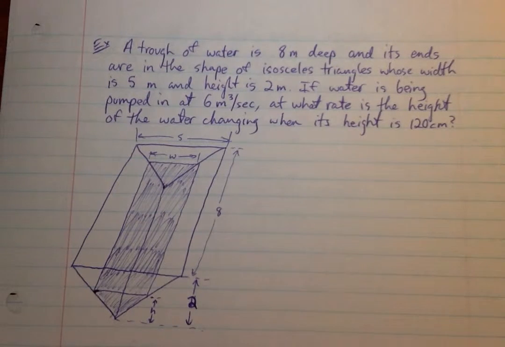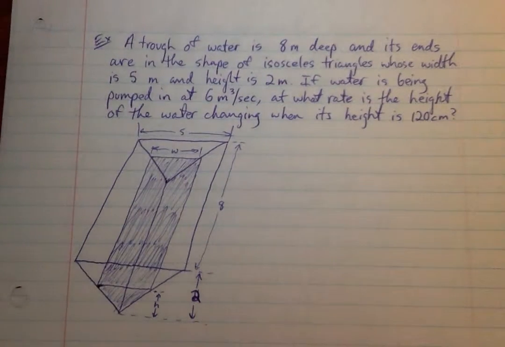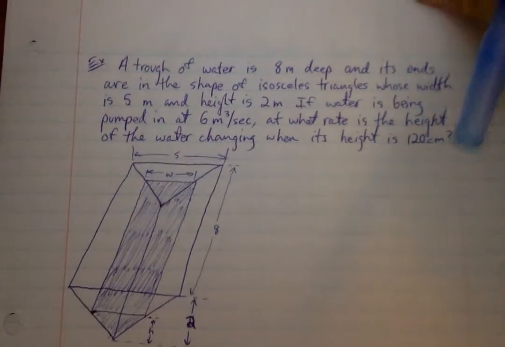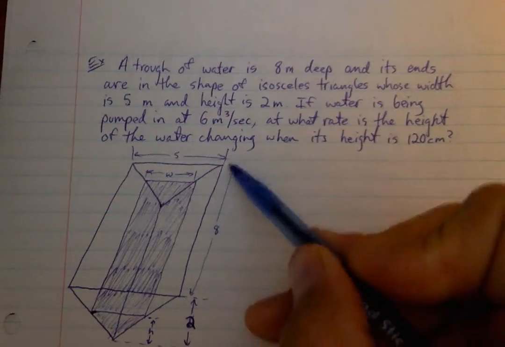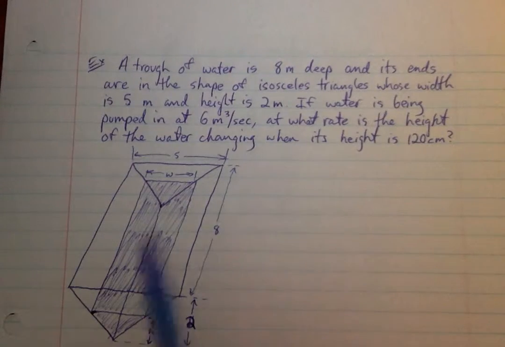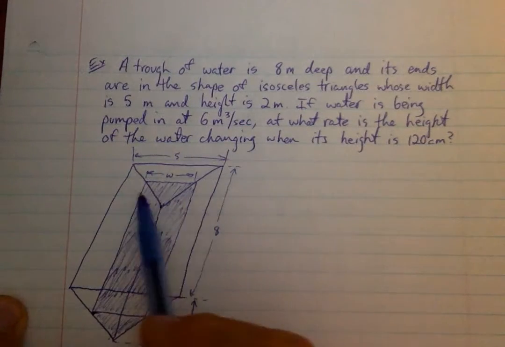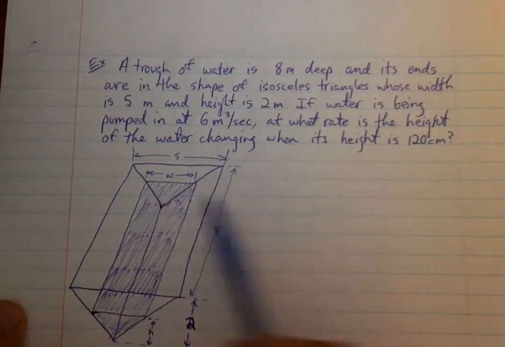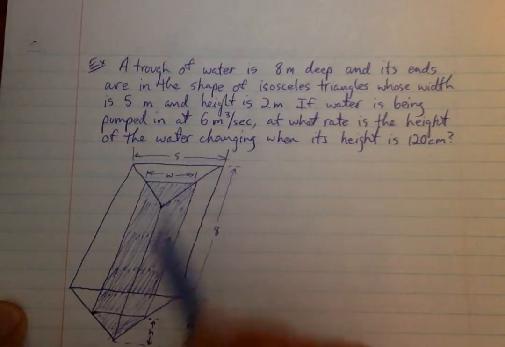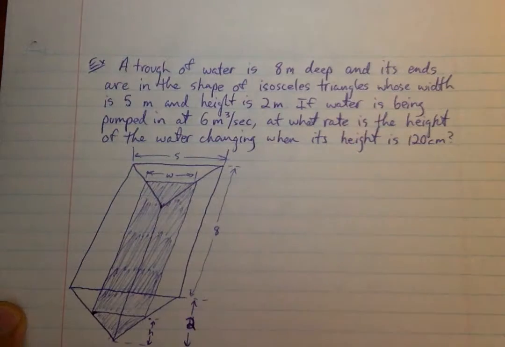All right, so at this point, this just looks like a pretty classic problem to us. Well, first thing, let's get our bearings. We know that a trough of water is 8 meters deep. Okay, so 8 meters deep meaning this way. It's 8 meters long, is I think what they should say. Its ends are in the shape of isosceles triangles. Well, its ends are like that. Isosceles means two sides are equal. And their width is 5 and their height is 2. So from top to bottom it's 2, from side to side is 5.